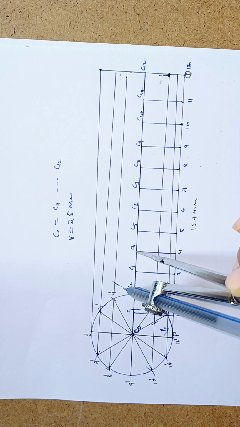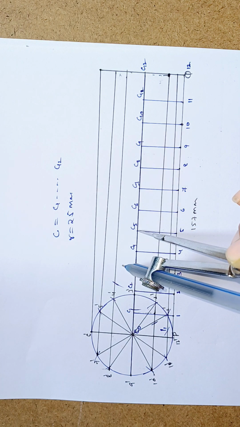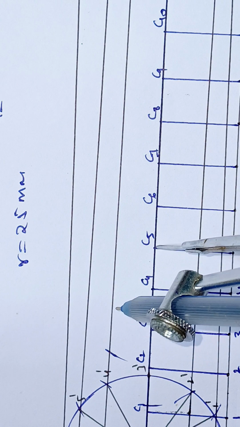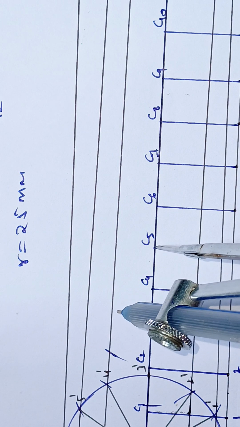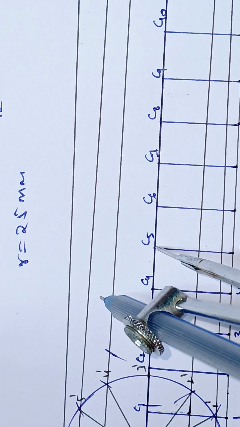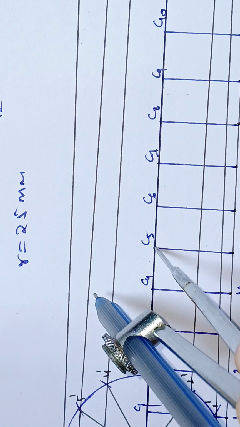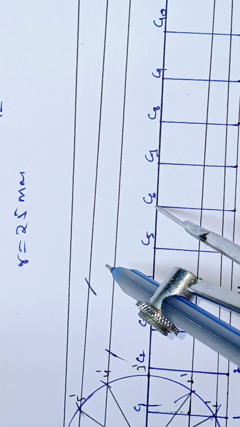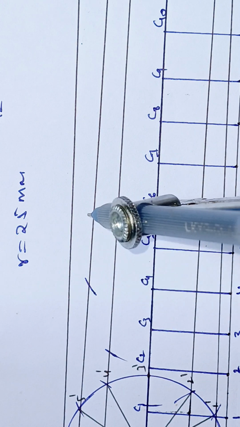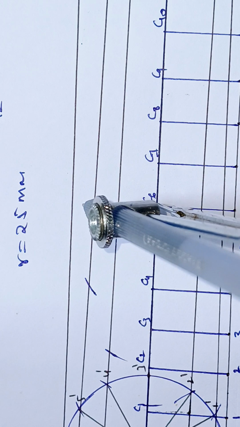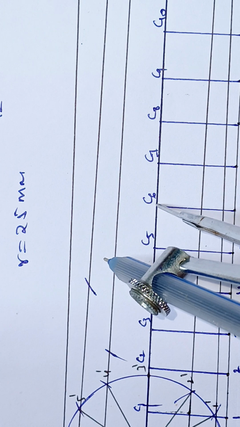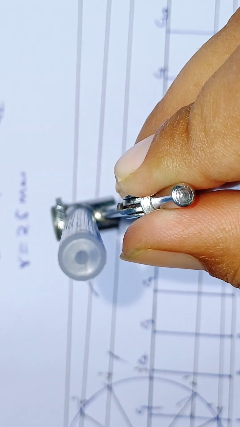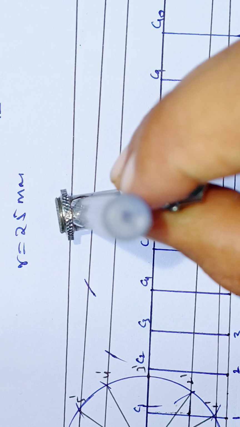Cut the arc. C5 as a center, take the radius 25 mm, and the fifth one is a horizontal line. Cut the arc on the fifth line. Similarly, C6 as a center and 25 mm as a radius. Cut the sixth horizontal line.